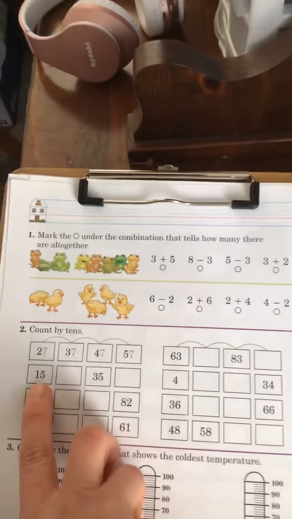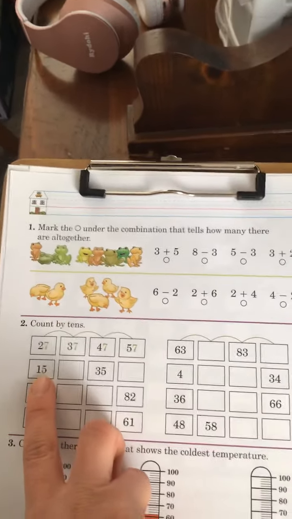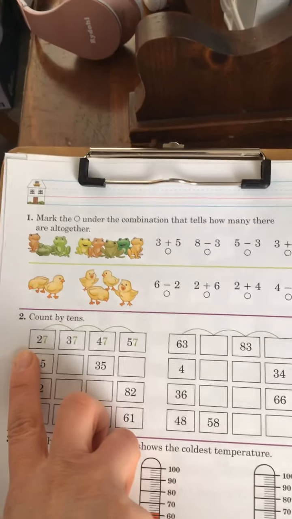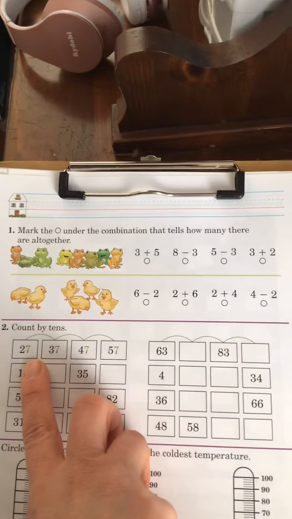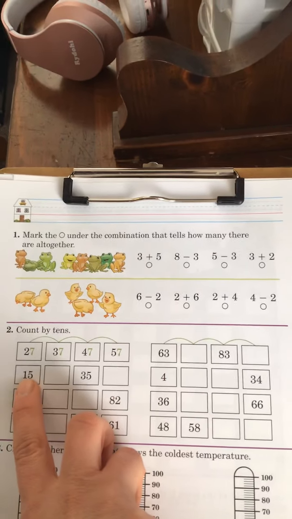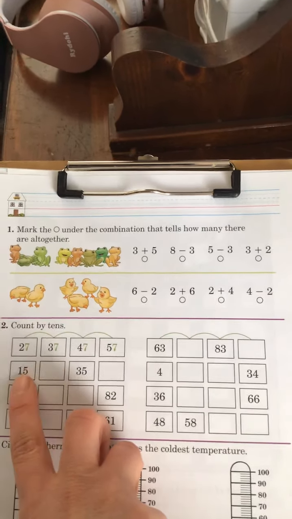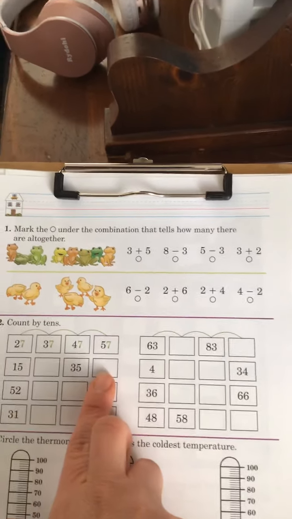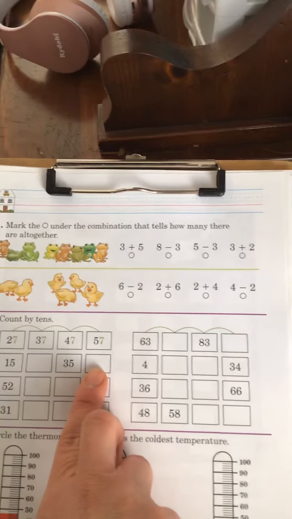So even though you're not real comfortable starting at 15, you can do it. Because the ones column will stay at 5 and the tens column will change. So the 1 becomes a 2, 15, 25, 35. What would this be? 45.